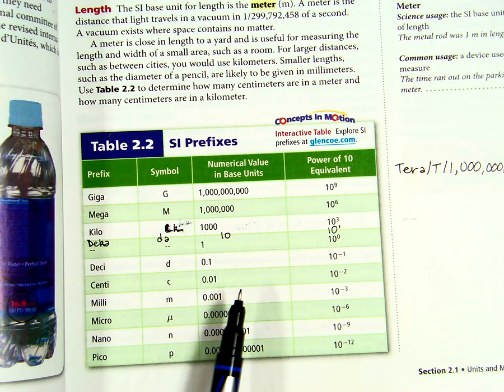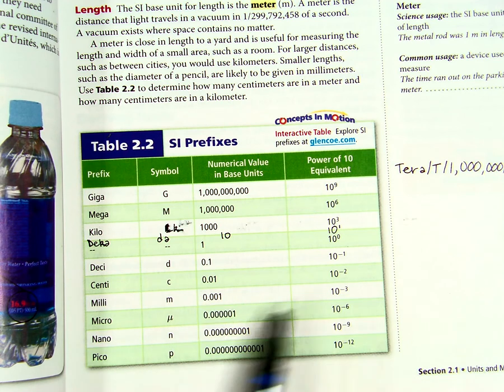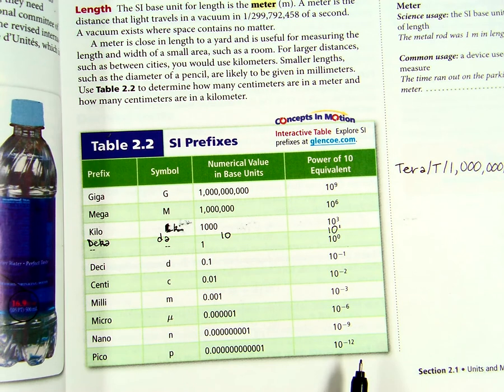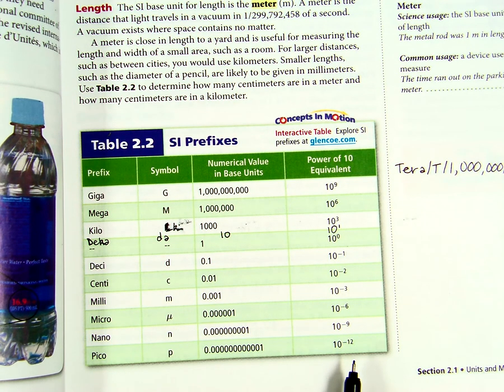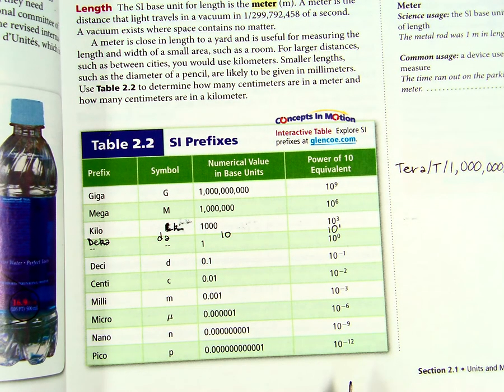And this table goes all the way down to 10 to the negative 12th. SI prefixes actually go down to 10 to the negative 27th, if I remember right. Now, they're not shown on this table. They're not very common. We don't need them very often, so we don't need to worry about those. If I want to make a unit bigger, I can use something up here.